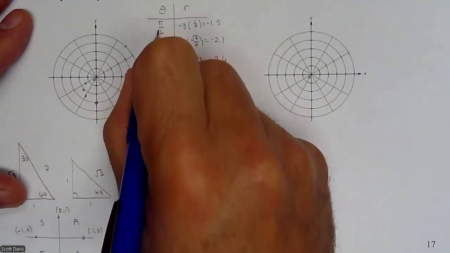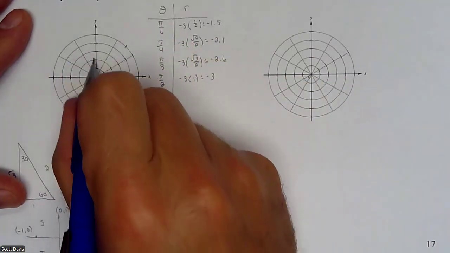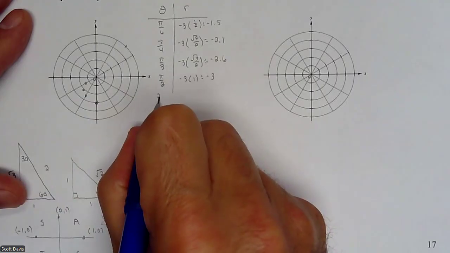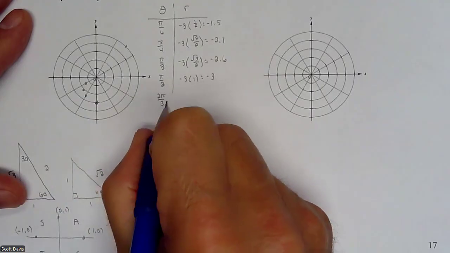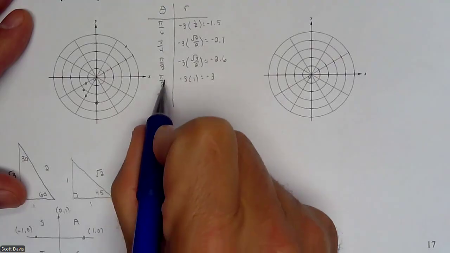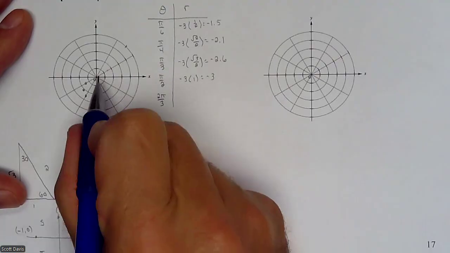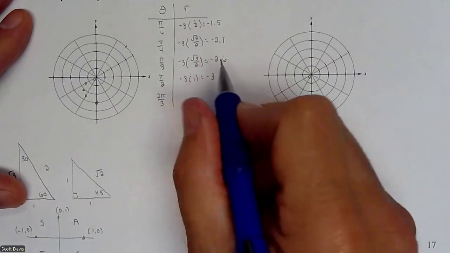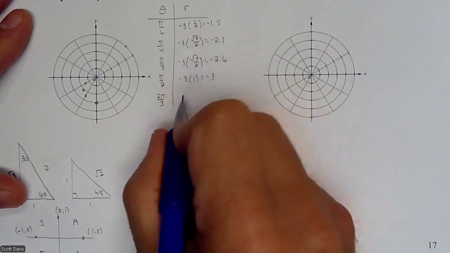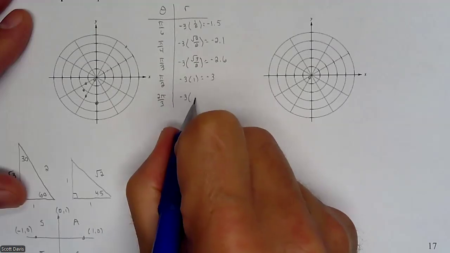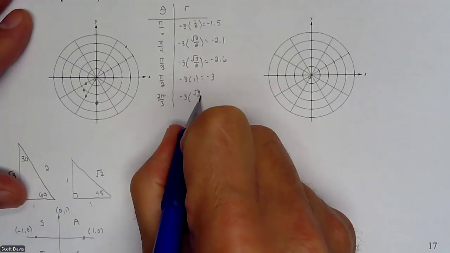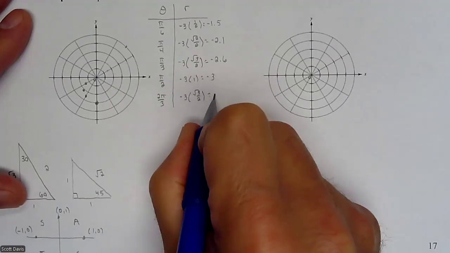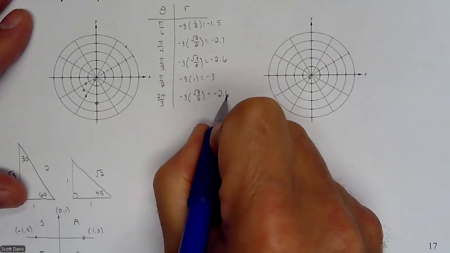So if we kept going with this, this would be 2 pi over 3. 2 pi over 3 is actually going to be equivalent to pi over 3 because you have the same reference angle. The signs are still positive in here. So you're going to get the exact same thing as -3 times root 3 over 2. So that's still going to be -2.6.